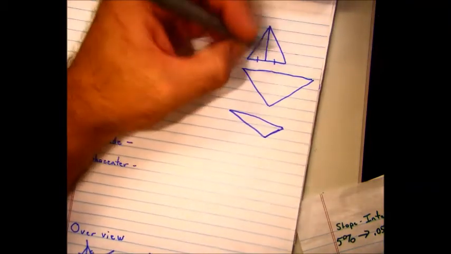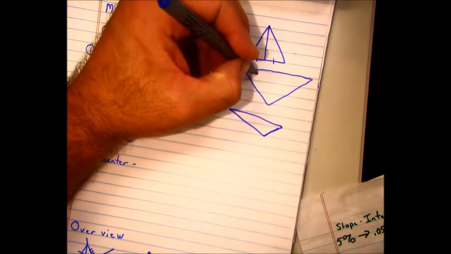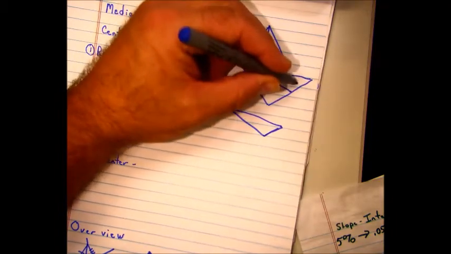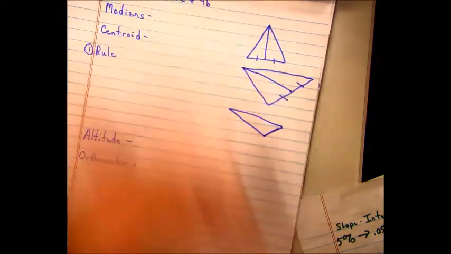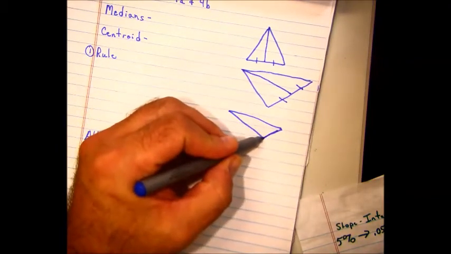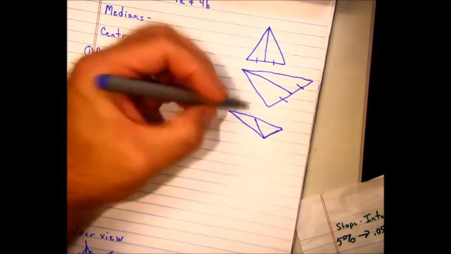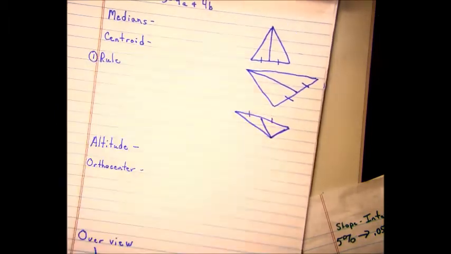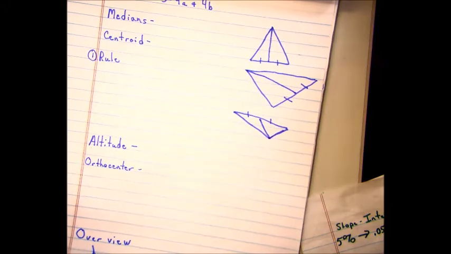And I want to draw a median here, it would look like this, bisecting a side. And then here's our last one, and I'm going to draw it here, bisecting a side. Okay. So the key is that it must start at the vertex and it bisects a side.